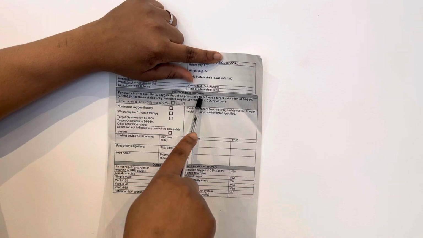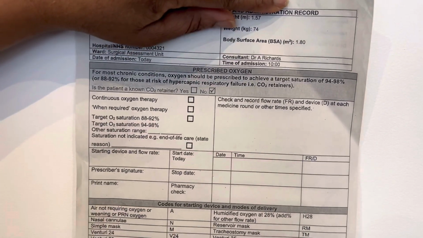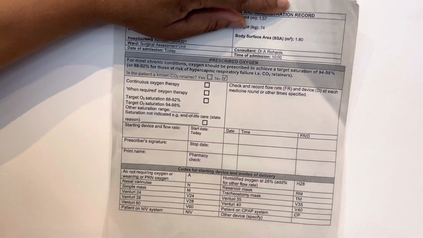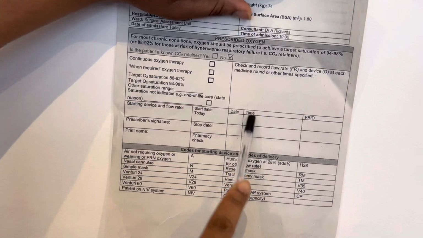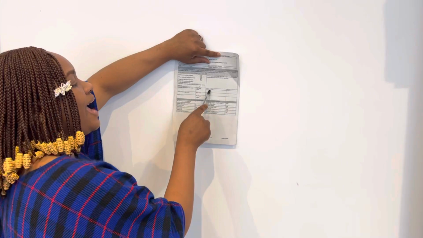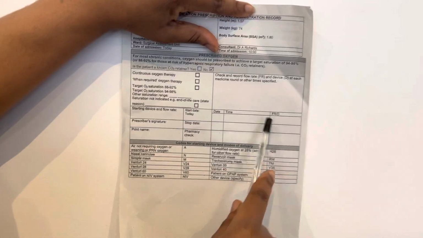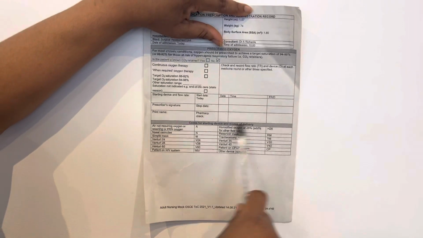And I move over to prescribed oxygen. Now, in your OSCE exam, you are not allowed to administer oxygen. So this patient has no prescribed oxygen. In your OSCE exam, you might have a patient that has prescribed oxygen, and then you will see the dates here, the time here, the flow rates. So if you have a patient that has prescribed oxygen, all you need to say is, I move over to prescribed oxygen. This patient has oxygen prescribed.